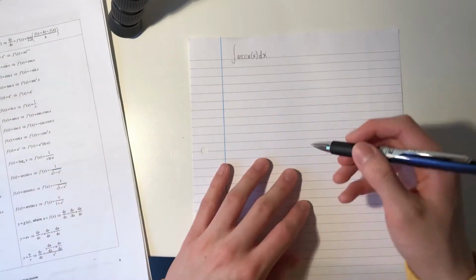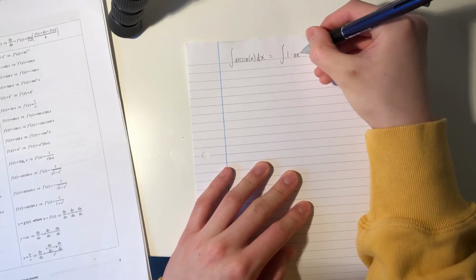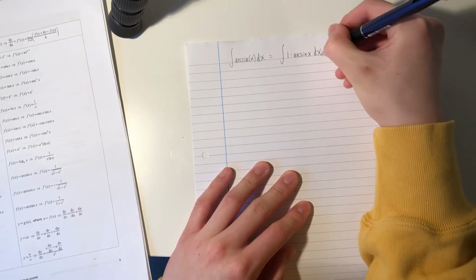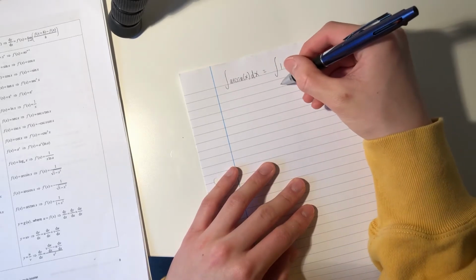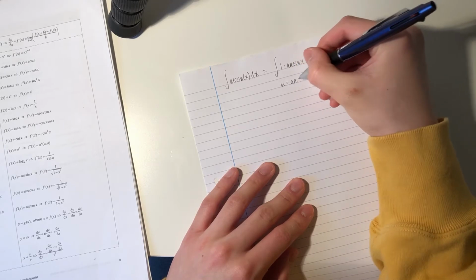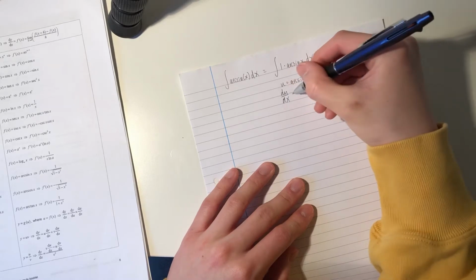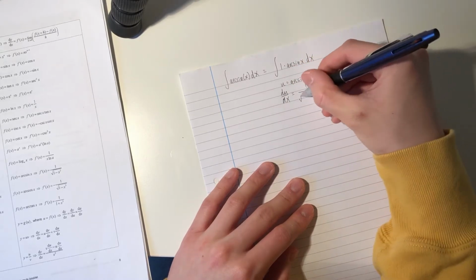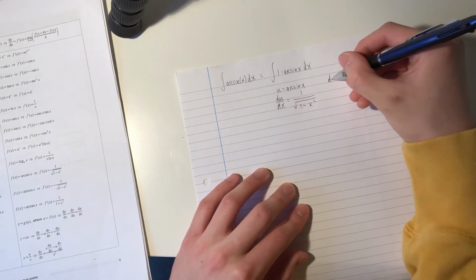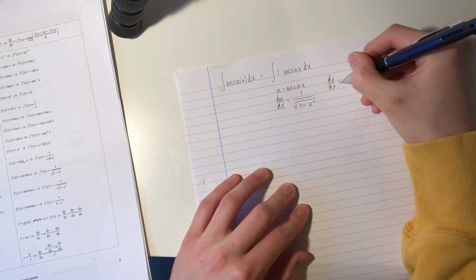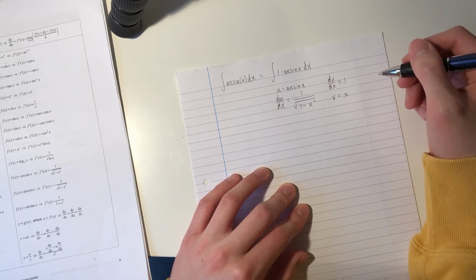So how you're going to do it is you're going to say that this is the same thing as the integral of 1 multiplied by arc sine x dx, obviously. And then you're going to let u equal arc sine x, and therefore du by dx equals 1 over root 1 minus x squared, as we saw in the formula booklet. And then you're going to say dv by dx equals 1, and therefore v equals x, because we're just integrating 1 with respect to x.